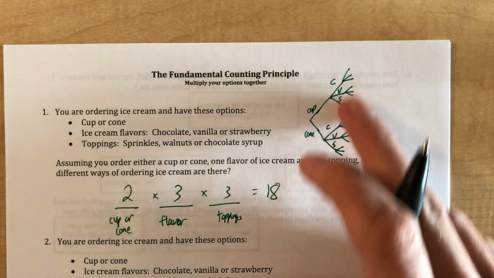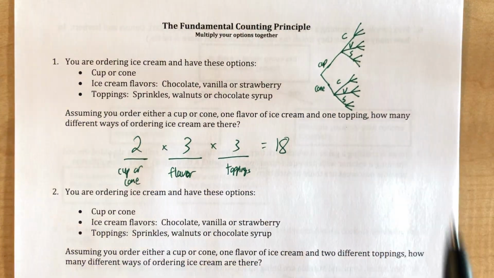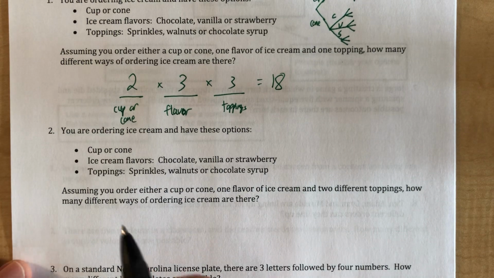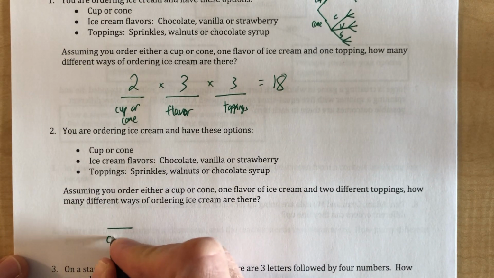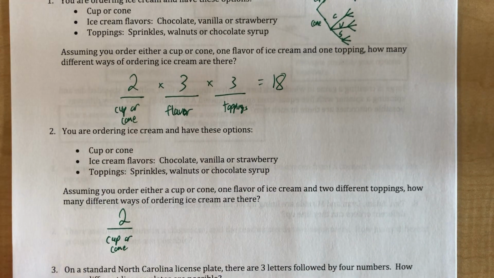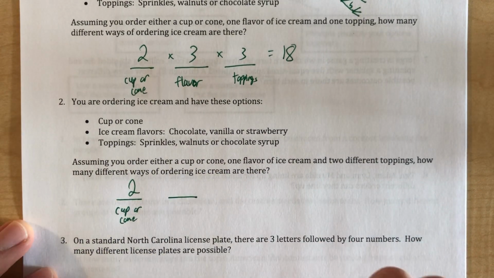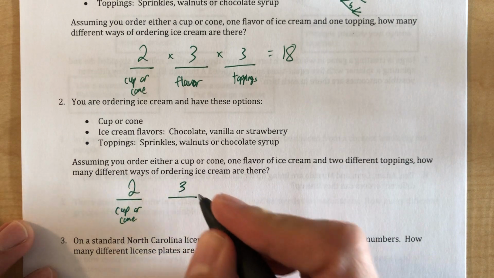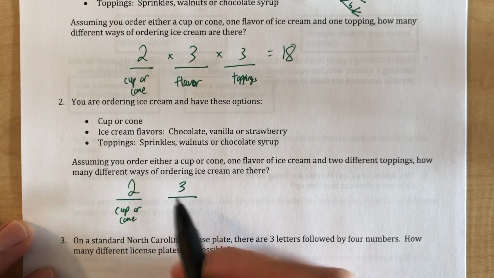And we are definitely not going to do the long way on the next one because it splits even further. We'd have to go even further. Assuming you order a cup or a cone, so let's start it this way. So cup or cone. So we have 2 options there. We're going to multiply our options together. And then 1 flavor of ice cream. We're going to get 1 flavor of ice cream, but we have 3 options. So we're multiplying our options together. Even though it says 1 flavor, I have 3 options.